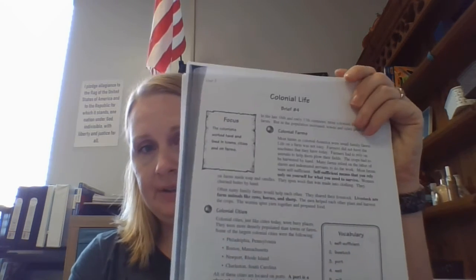All right, let's turn our page to colonial life. This is on page 61, and the focus of this brief, we're on brief 4 now, is the colonists worked hard and lived in towns, cities, and on farms. In the late 16th and early 17th centuries, most colonists lived on farms. But as the population increased, towns and cities grew.